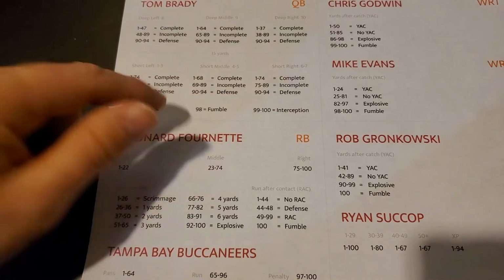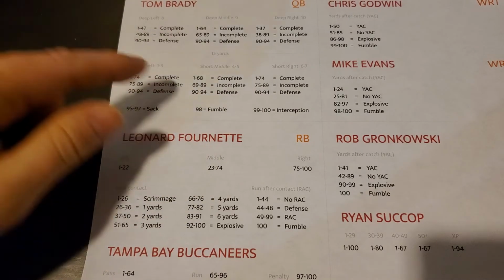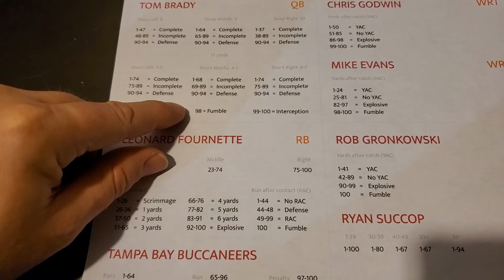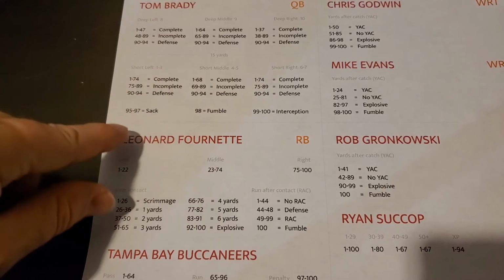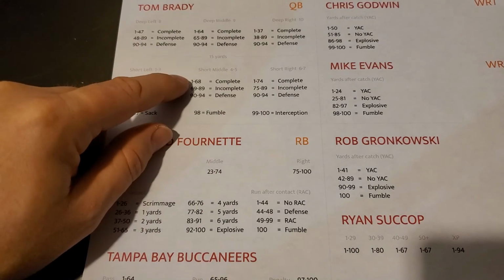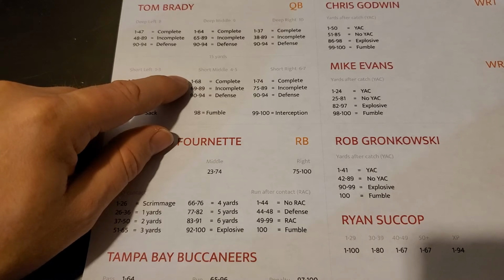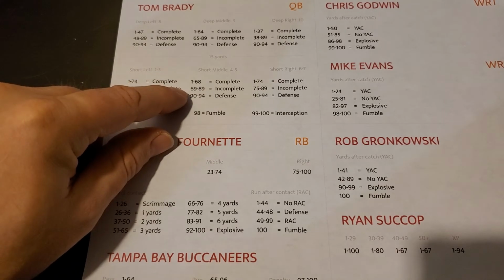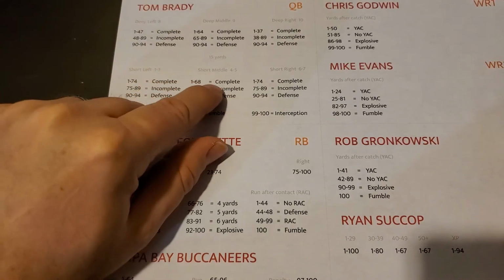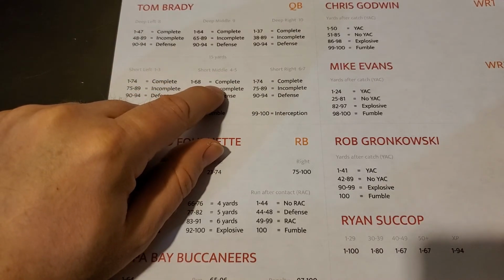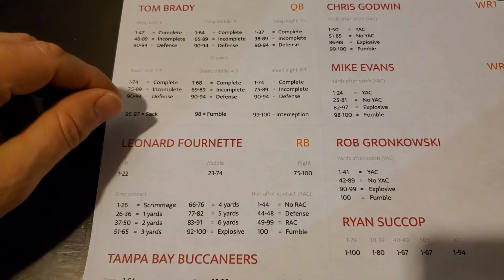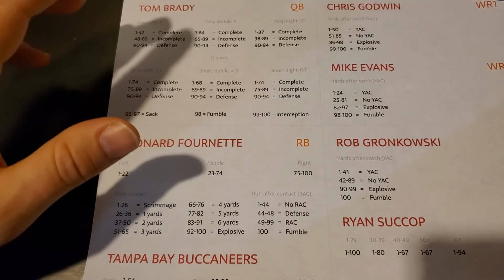So on the completion roll, you roll 2 d10s to determine, was it complete, incomplete, was it a defensive play that needs to go to the defensive card, is it a sack, fumble, or interception. So for our example, we'll say he rolled a 22, and a 22 is a completion. And so that means the pass over the short middle is complete, and we have to go on to the next roll, and the next roll determines the yardage for the play.